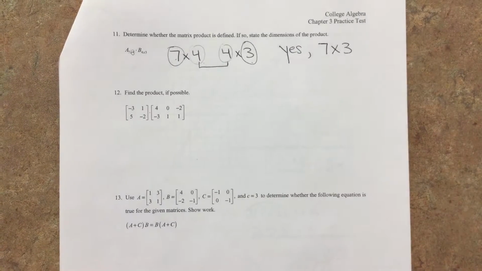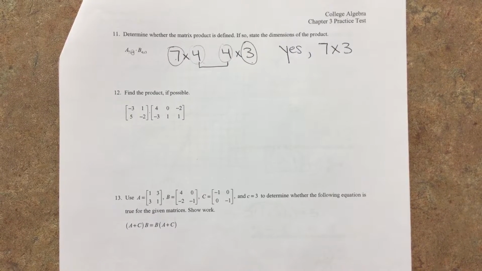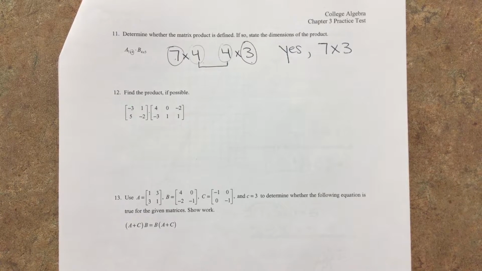I would never make you do a 7 by 3. 3 is where we max out, like 2 by 3, 3 by 2, 2 by 2. That would be absolute torture to make you do a 7 by 3.